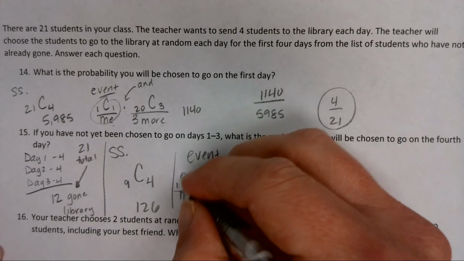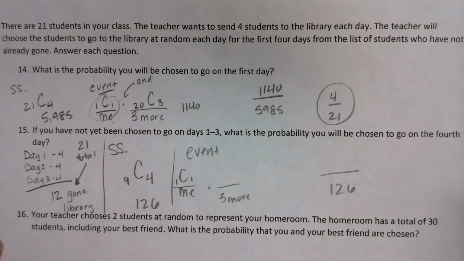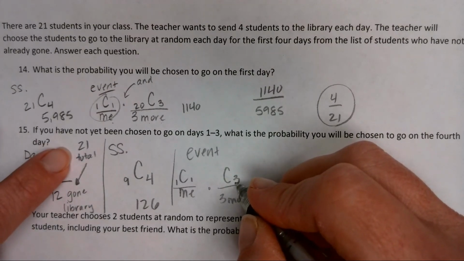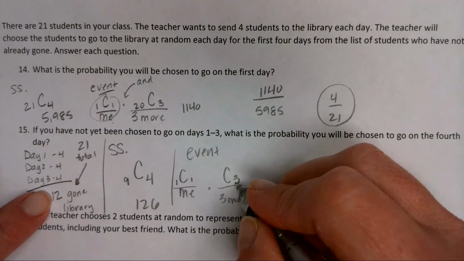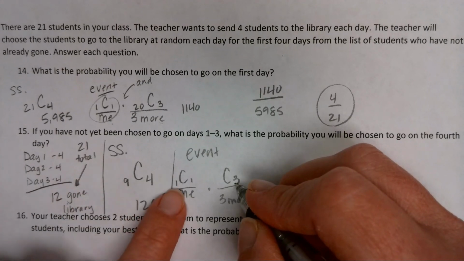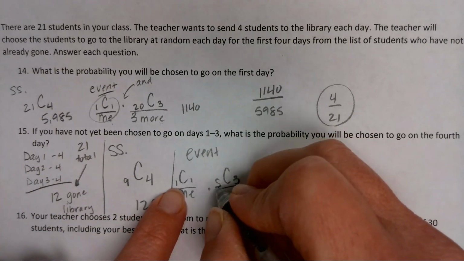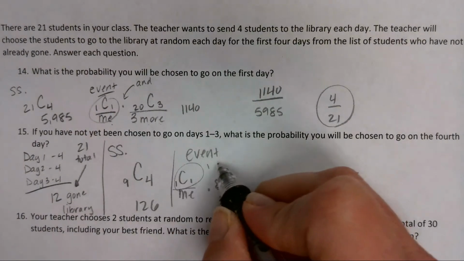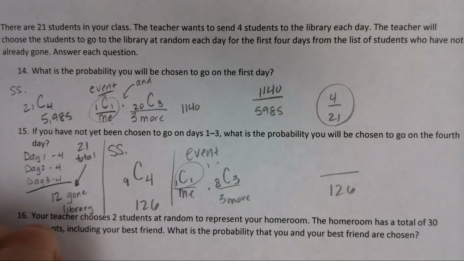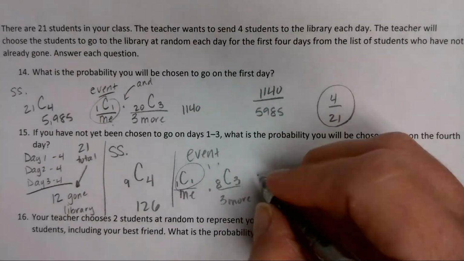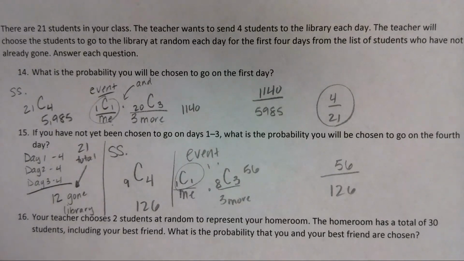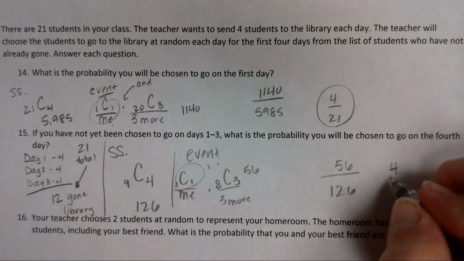So 1 choose 1 way to choose for myself to go. Now I need to choose 3 more students. So again, there were 21 total. 12 have already gone, so that leaves me with 9. But I just took my name off the roster, so there are 8 left to choose from. 1 choose 1 is 1. And then 8 choose 3 is 56. So this is 56 out of 126, which is 4 out of 9.